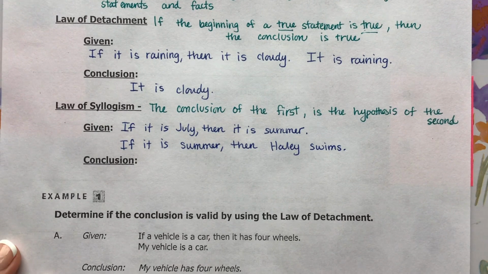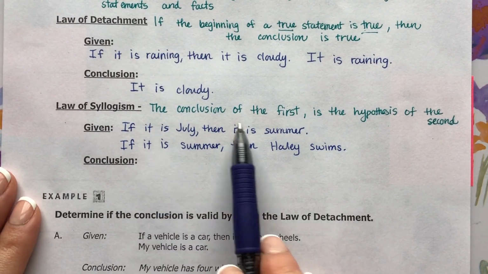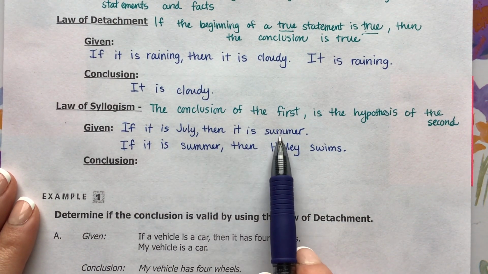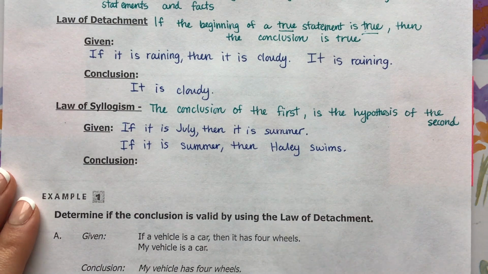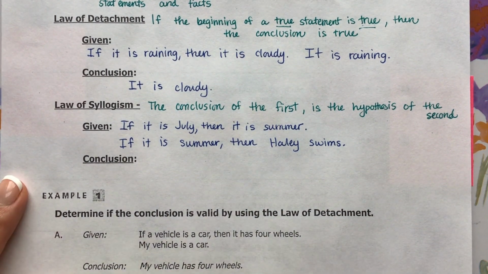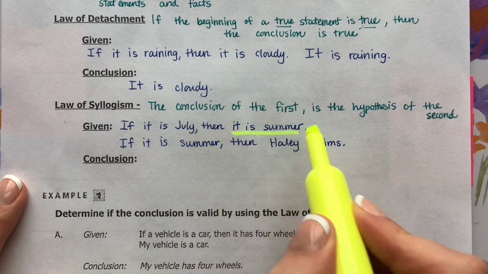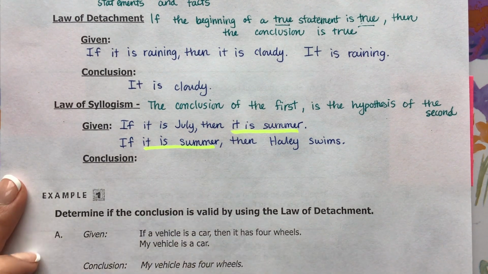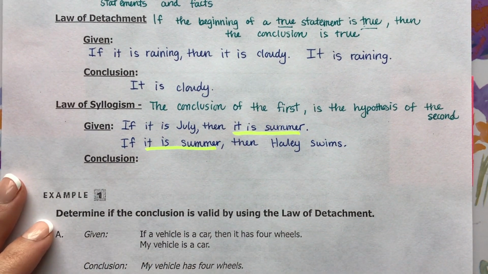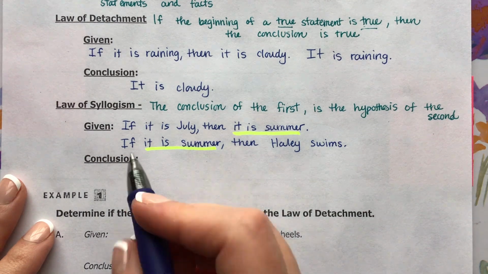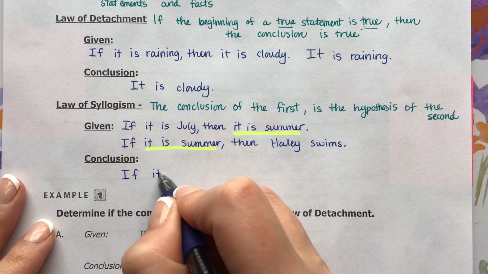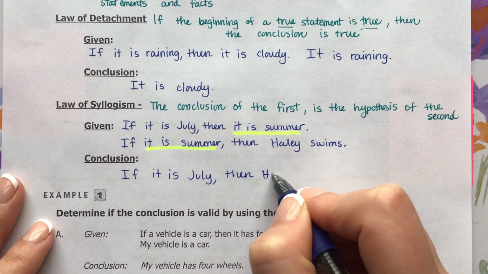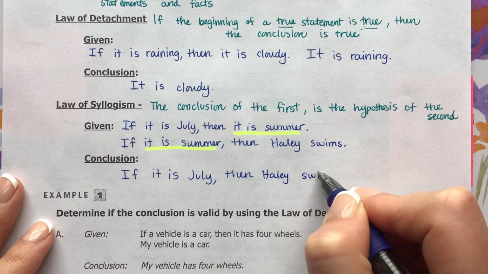So now we have two if-then statements, and they flow one to the next. If it is July, then it is summer. If it is summer, then Haley swims. Notice the conclusion or the ending of the first one matches the beginning of the second one. So what we're allowed to do with this law of syllogism is kind of like cutting out the middleman. So now we're able to say, if it is July, then Haley swims.